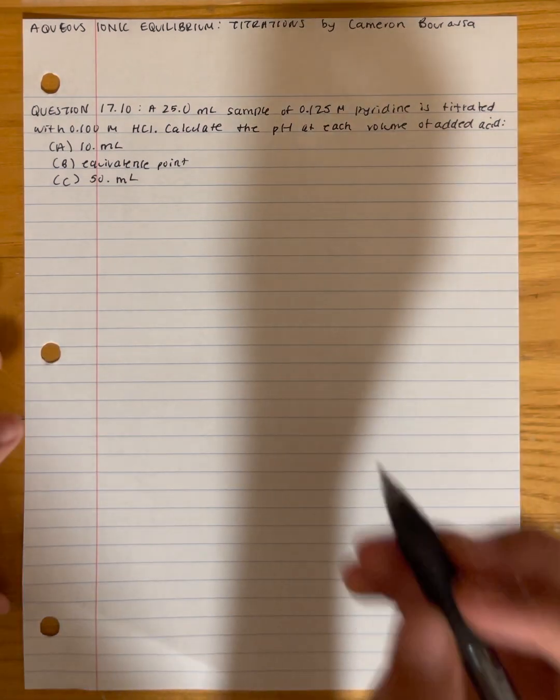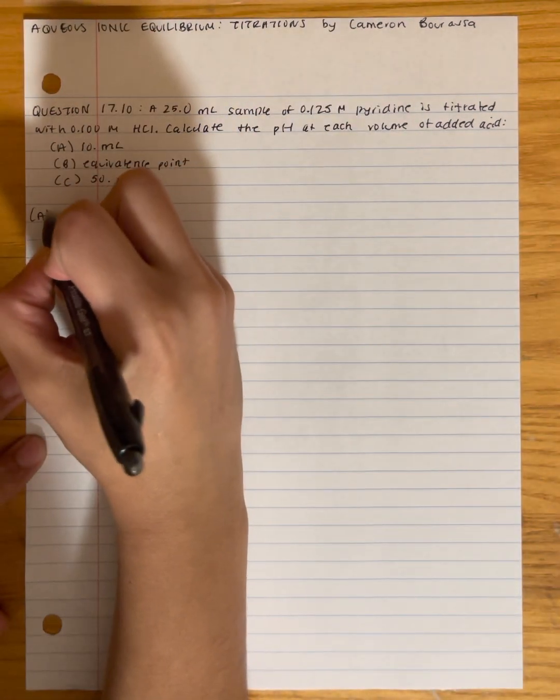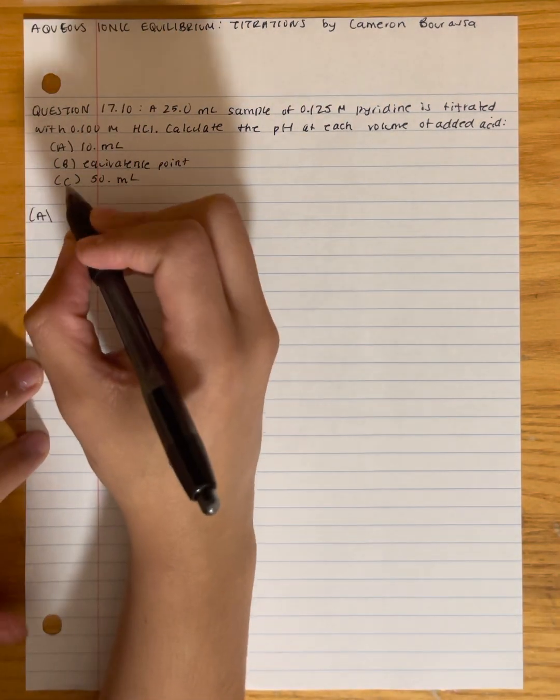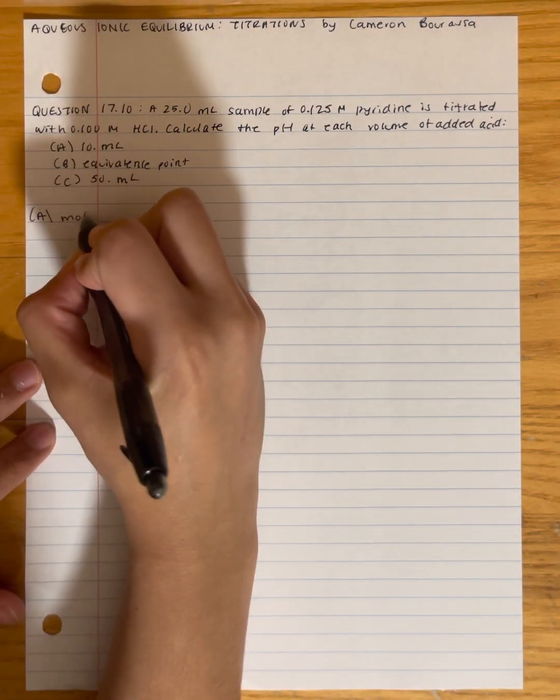A 25 milliliter sample of 0.125 molar pyridine is titrated with 0.1 molar HCl. Calculate the pH at each volume of added acid. So this is a weak base strong acid titration. So for A, we can start with finding the moles of each component.